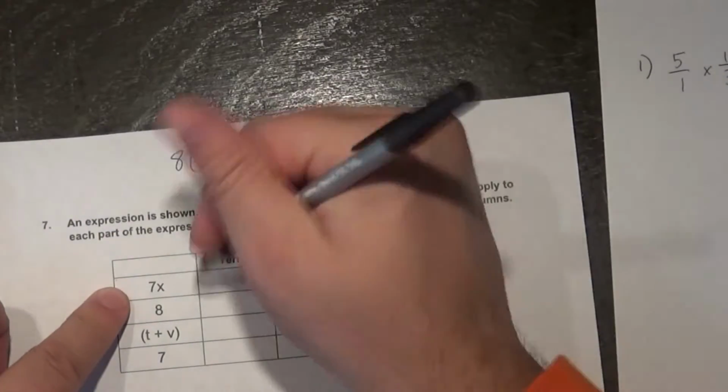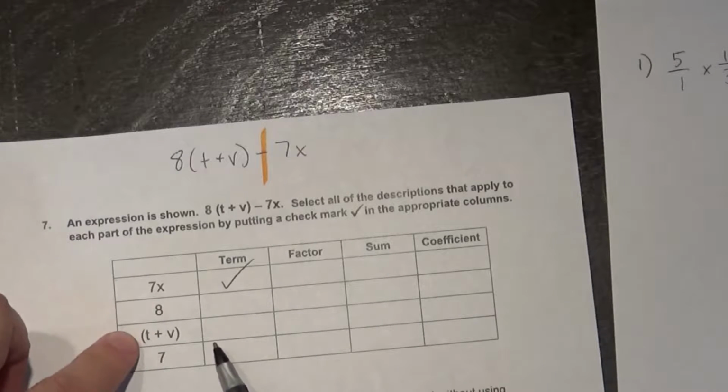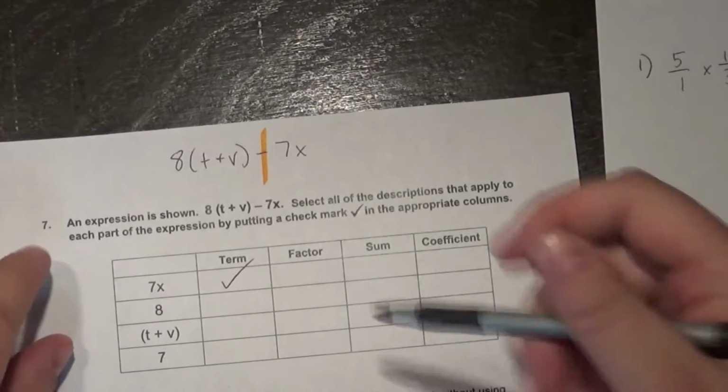7x is a term, so I'm going to put a check mark there. 8 is not a term, not on its own. T plus v, not a term, at least on its own. 7 is not a term on its own. So I only have one term. Let me look at my factors.